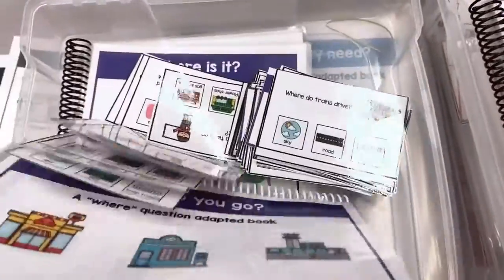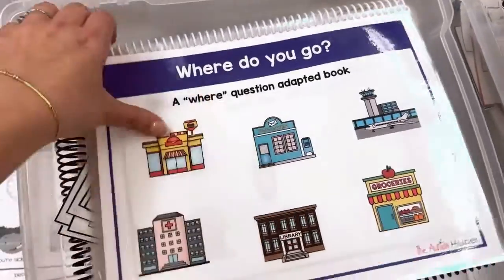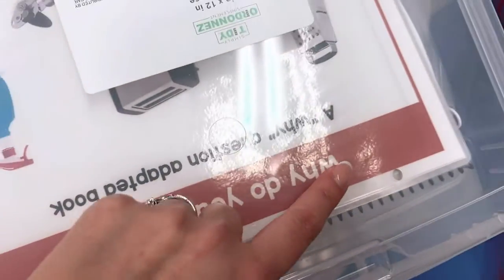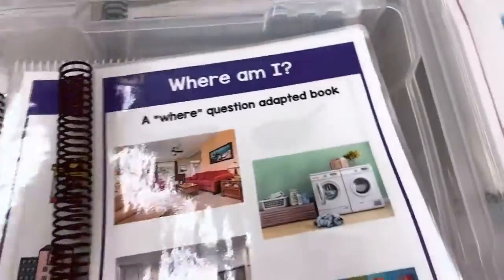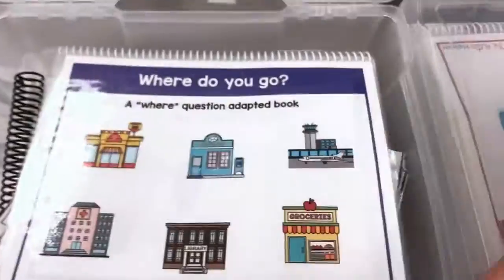Also, we have where do you go? You can see this is all color-coded. This where is actually like a purple color in real life. And over here, the why is like a brown. Who is red. What is blue. It just really makes it easy to organize, which I really, really appreciate.